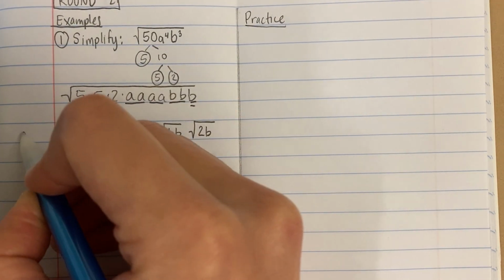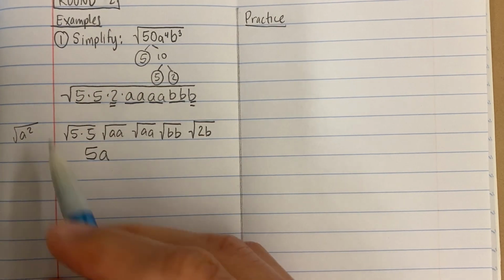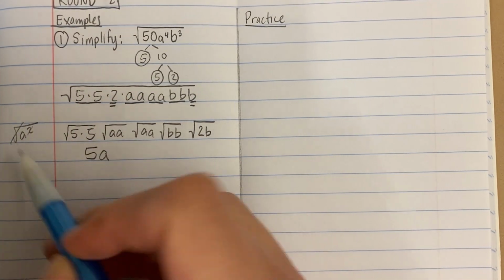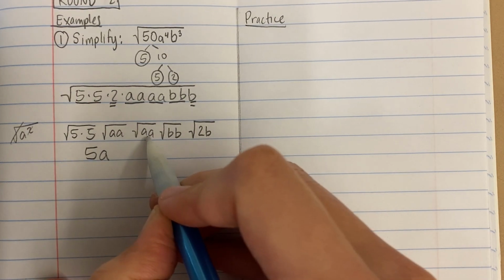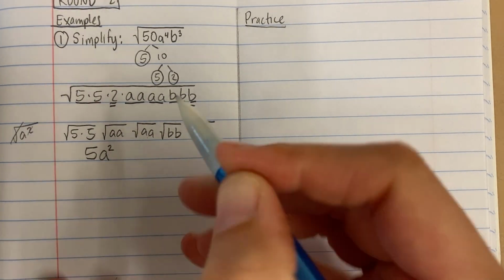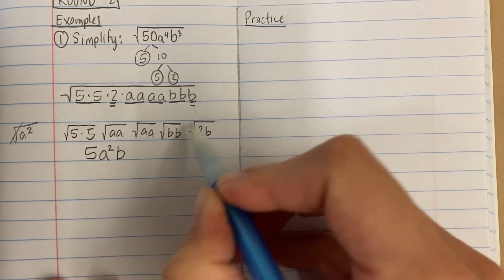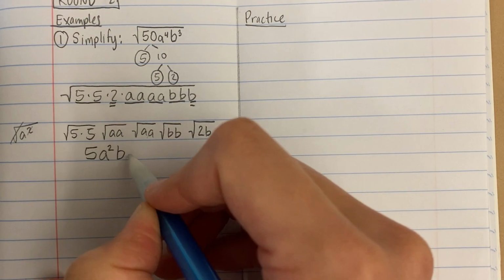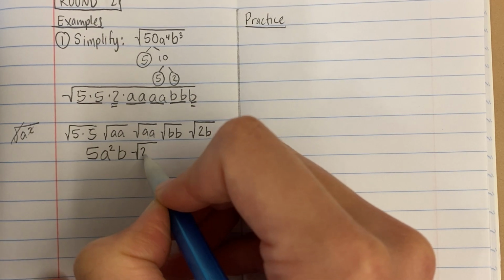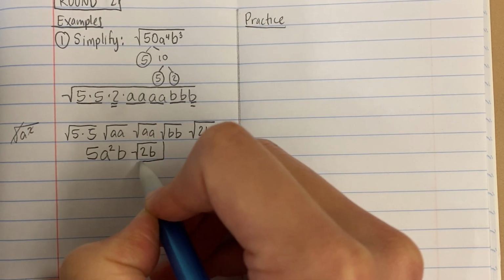This is the same as the square root of a squared. So this and this cancel out, I'm left with a. And here I'm left with another a, so that's a times a, and a b. And then this is where there's not that double, so this is not anything squared. So when I square root it, it doesn't simplify, and it just looks like this.